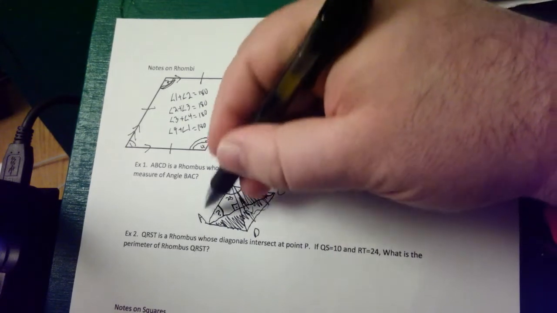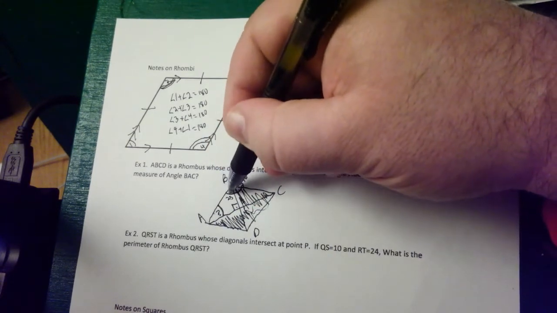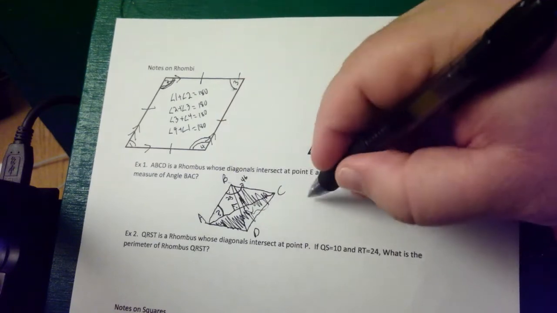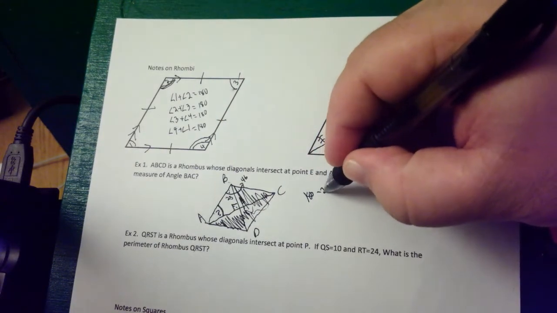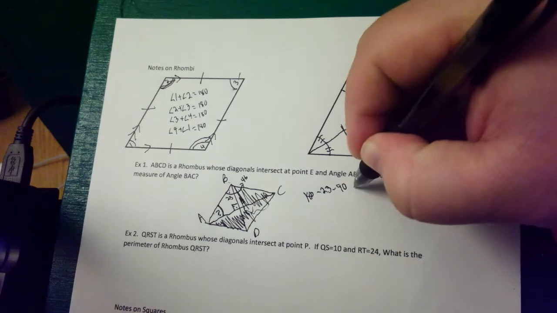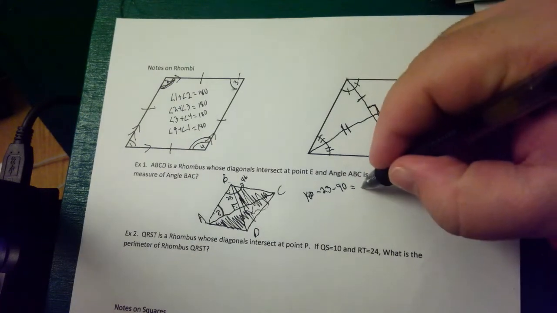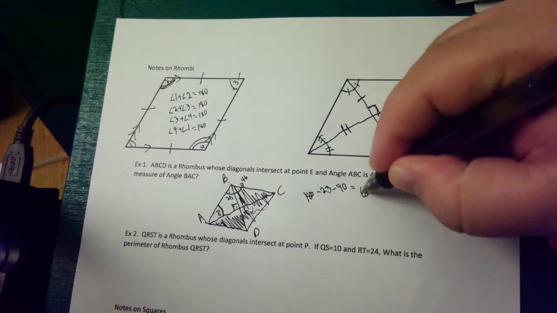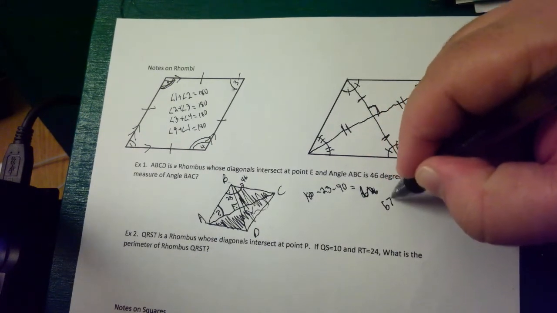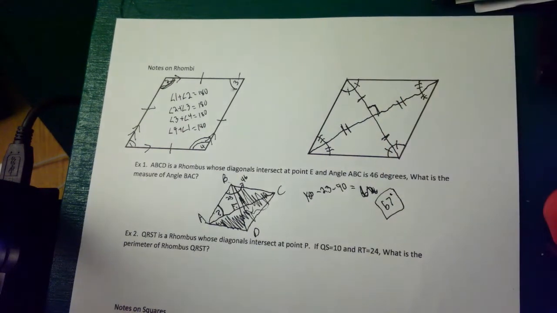This triangle is 180. So if that's 23 and that's 90, if I took 180 minus 23 minus 90, I'd be left with the answer, which is 67. Sorry, I was going to put the degree sign. 67 degrees. Got it? All right.